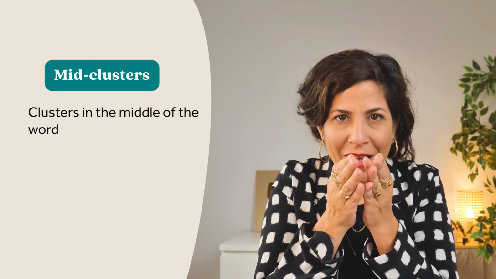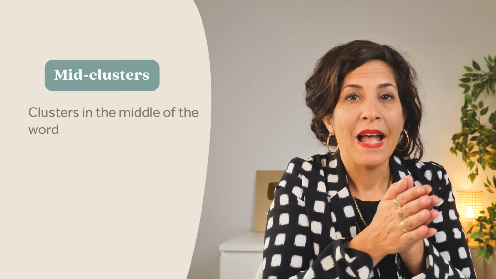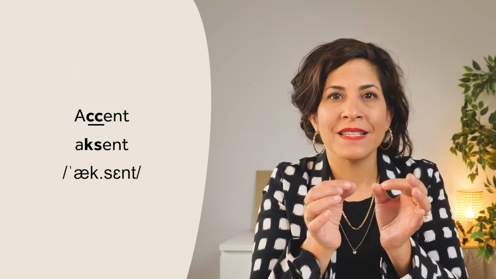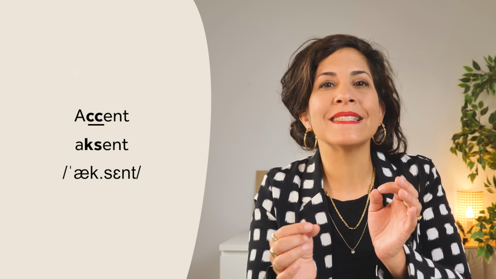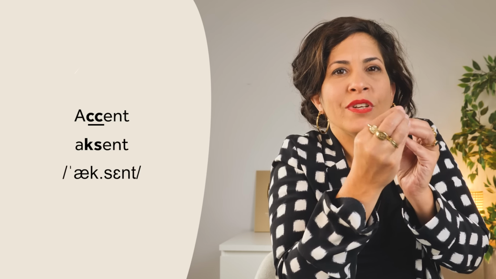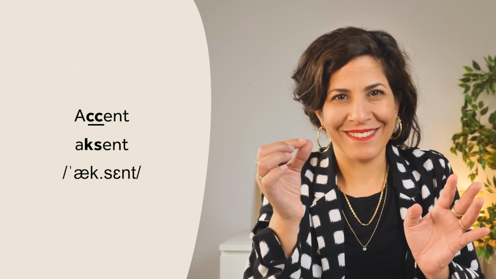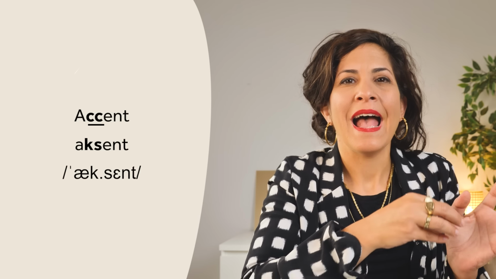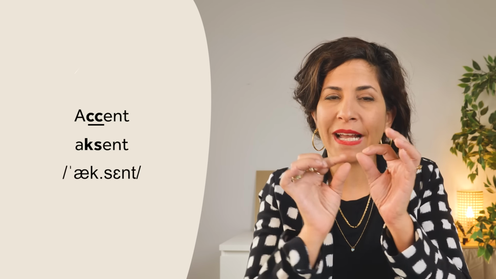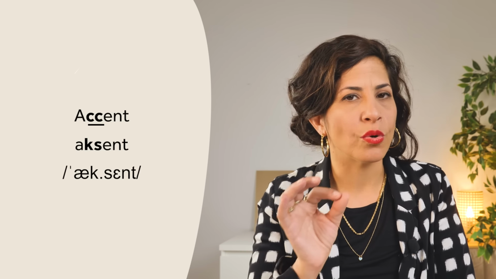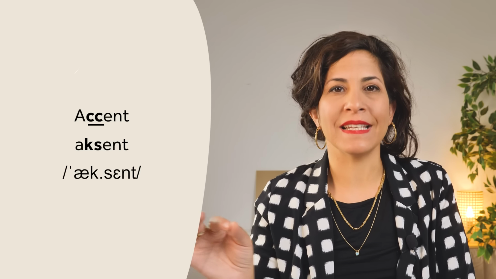By the way, at the end, we'll practice some phrases and sentences. So it's going to be like one big tongue twister party, which, you know, I love. Okay. Mid clusters, when you have a cluster in the middle of the word. Accent. Ks, ks. Accent. So that k is kind of held and then you shift into the S. The S sound, right? It's spelled with a C, but it's a S sound. Accent. You want to connect them, not "ac-sent." Don't add a vowel. Accent.